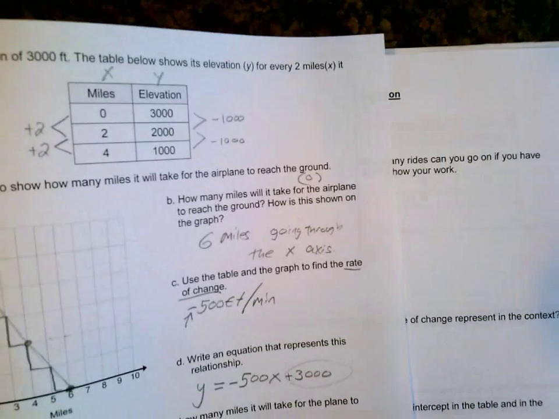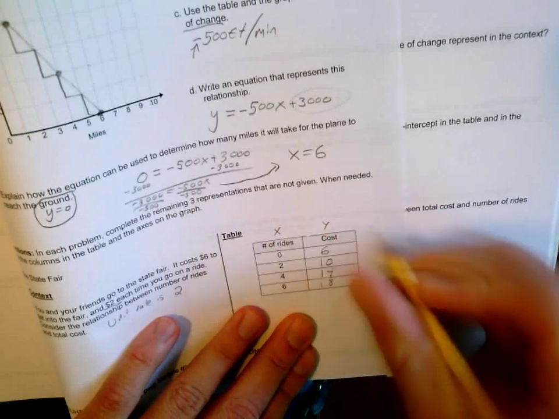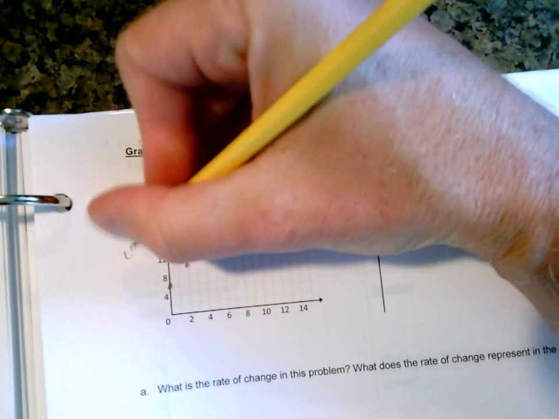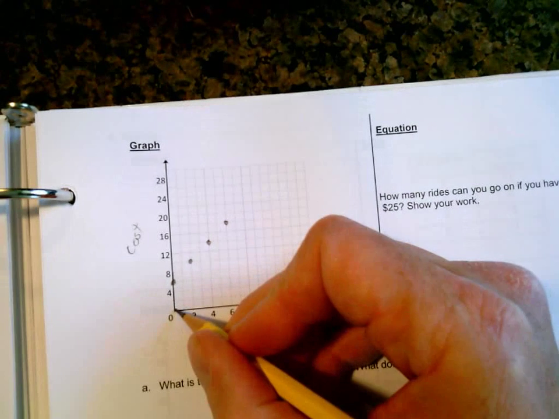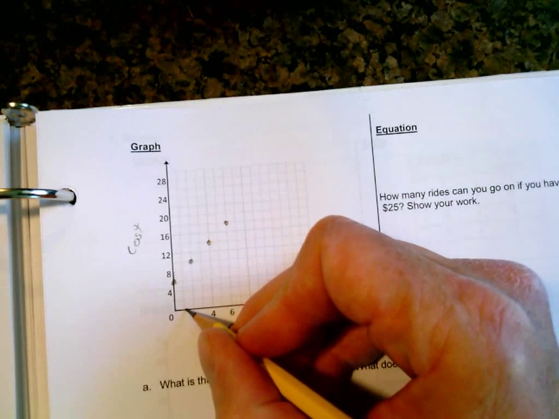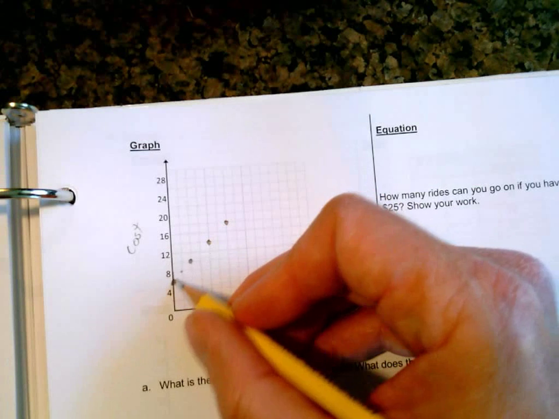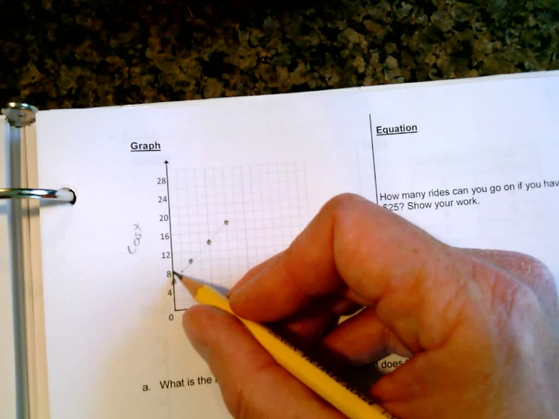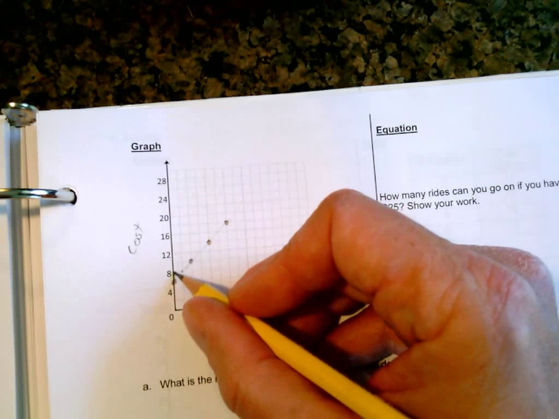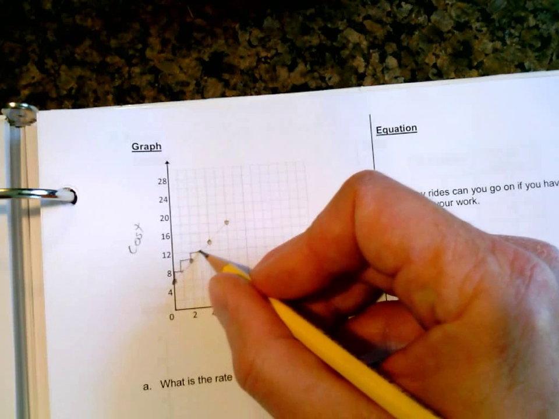Oh, let's make sure that we label some other stuff here. This is our y-axis, this is our x. So our y is the cost, and this is the rides. So one additional ride, if I imagine my line right here, would go from $6 to $8, which is $2 right here. This little stair step. There's my unit rate.